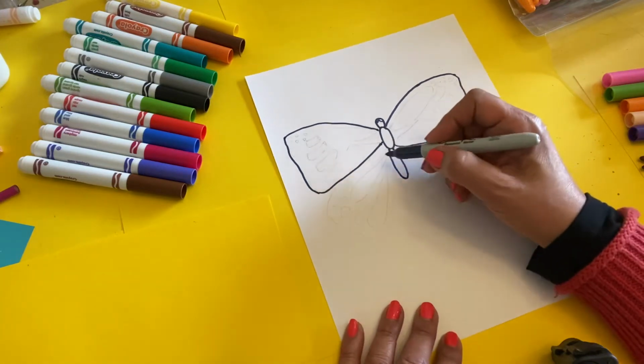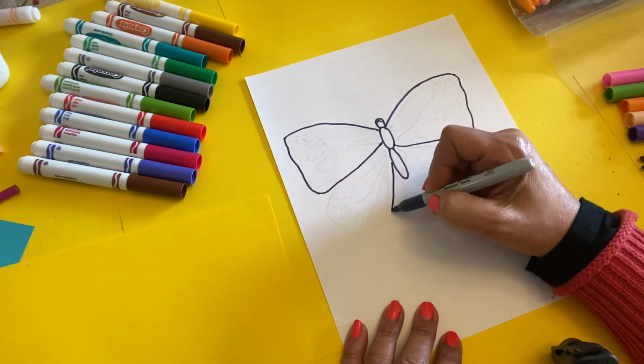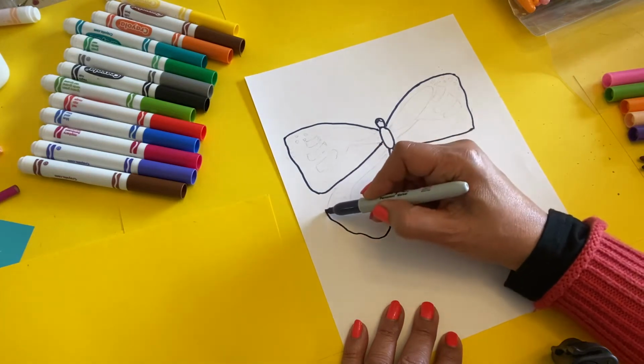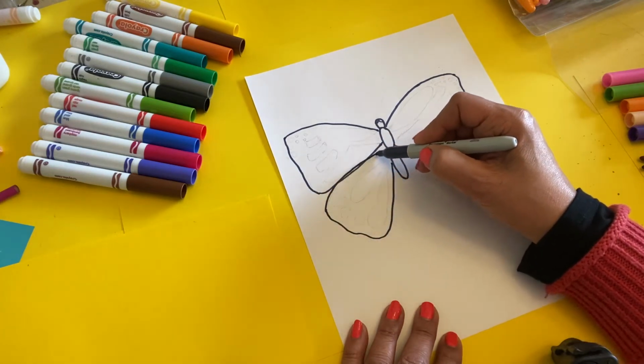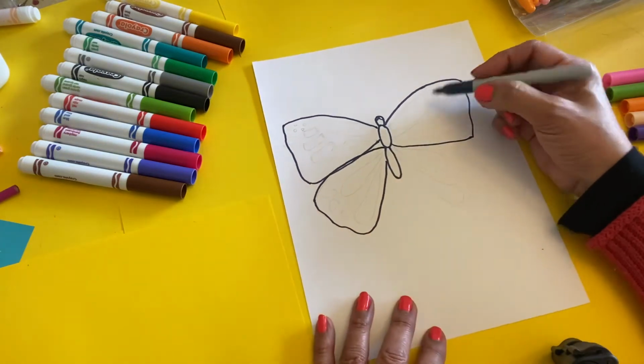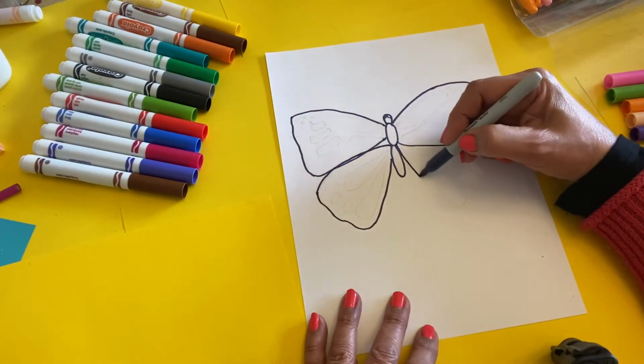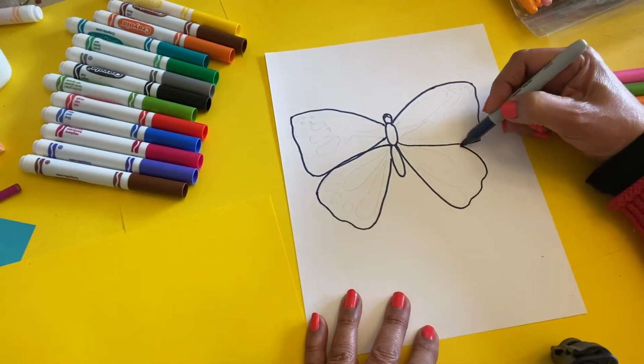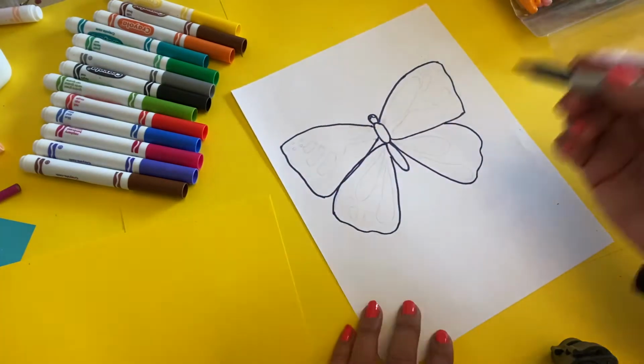So we're going to go in, just a little curve, and over on this side. Okay.